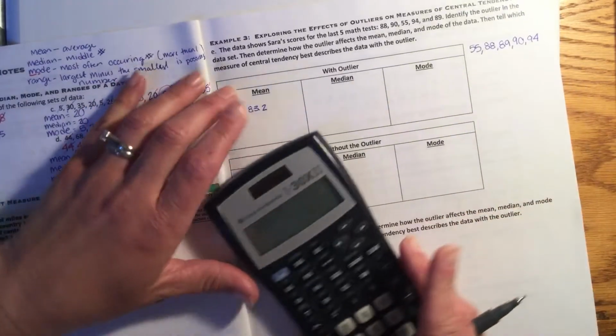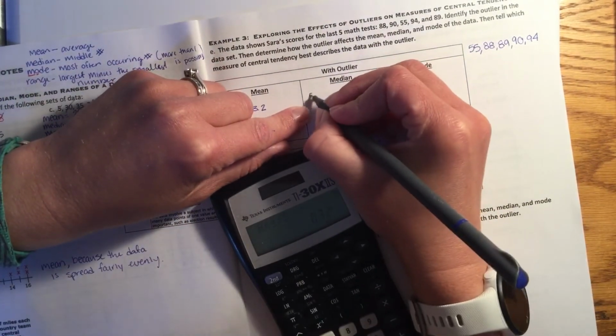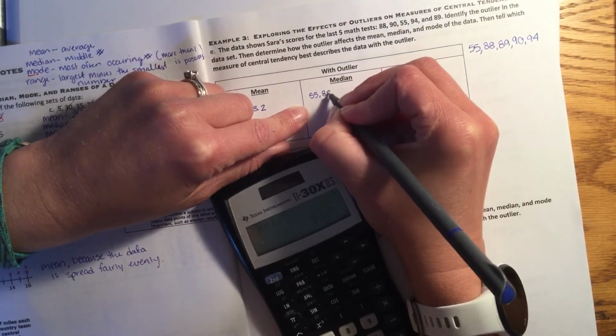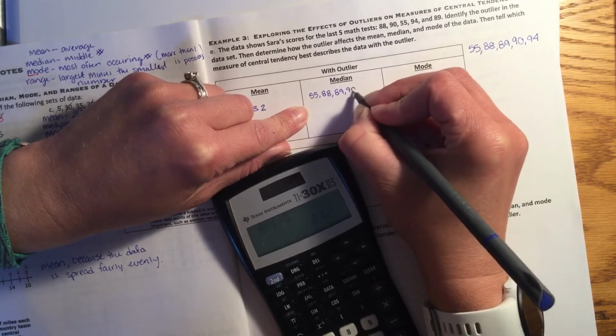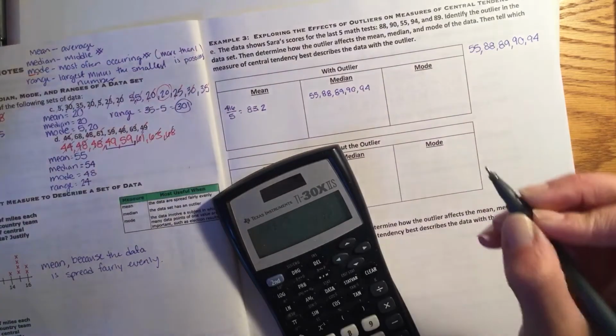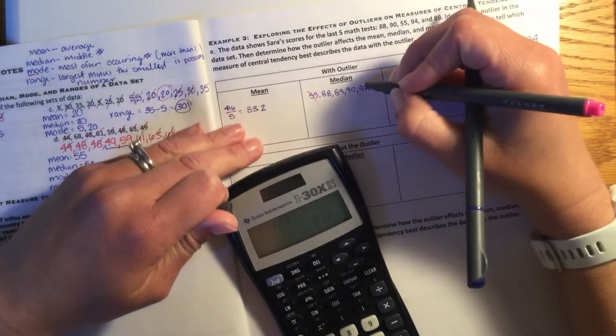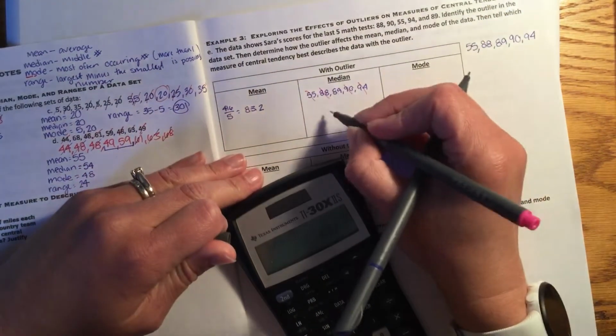Okay, now we're going to take the data and we're going to find the median. 89, 90, 94. So when I find the median, I work my way to the middle. What's my median?